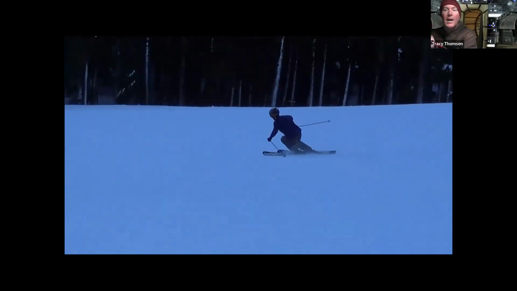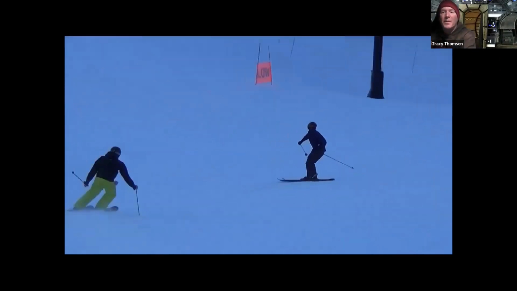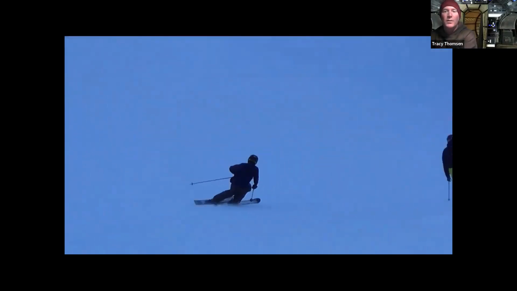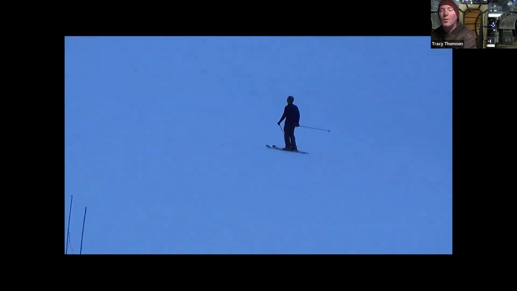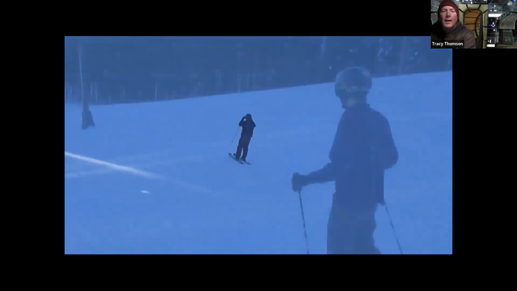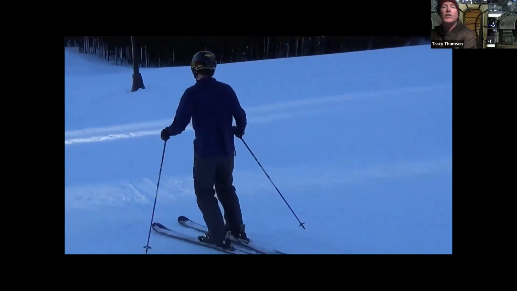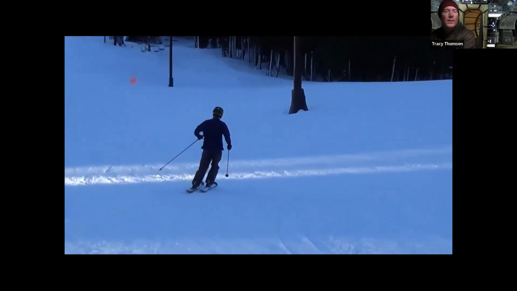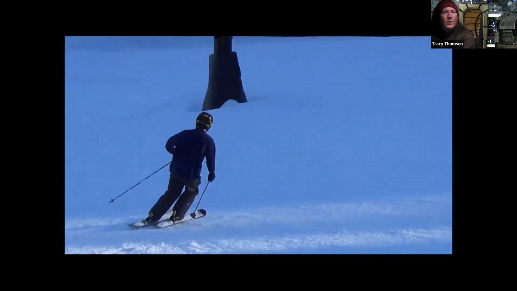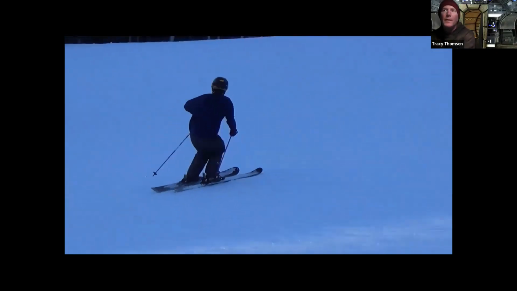So we've talked about 3 different fundamentals during the shaping phase of the turn. We talked about some body movements that we saw: some extension, some flexion, some moving towards the tip of the ski.